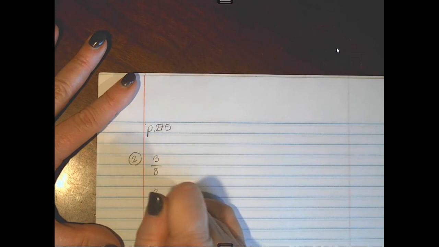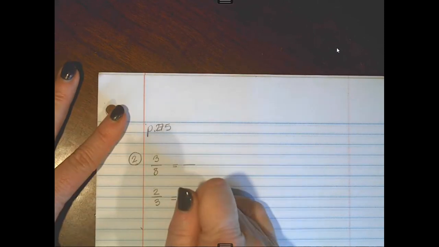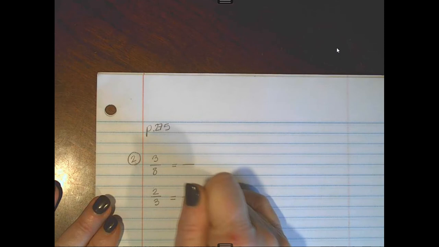So number 2, we're going to find the common denominators for each fraction pair. And I'm just going to go ahead and stack them. So we have 3/8, and then I skip a line, and we have 2/3. And leave yourself some room, like a finger, to set up where you're going to write your equivalent fraction. So I'm basically going to look at these two, and we could try a couple different ways. I know that 8 is not a multiple of 3, so that shortcut method won't work. But I know that 8 times 3 is 24, so we could just use 24 as our common factor, couldn't we?